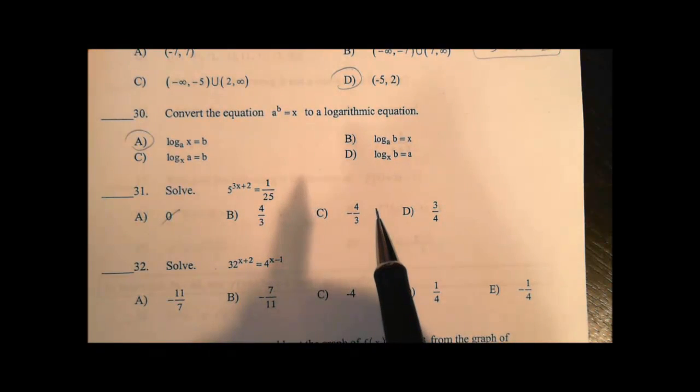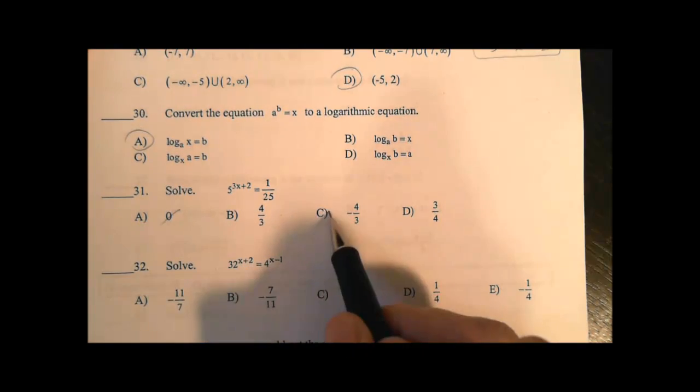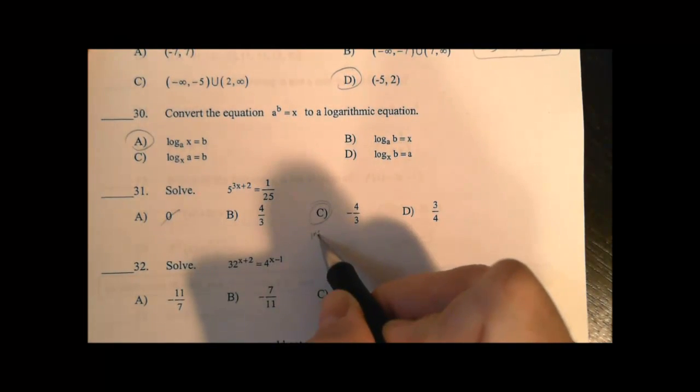And I don't know, truthfully, I could check and see that 0 doesn't work because 0 would make the left-hand side 25, so that doesn't work. And then plugging these numbers in, I'd probably do that in the calculator. Well, I don't know. It depends on how you want to do it. I think the solution is C, by inspection. But let's go ahead and do it.